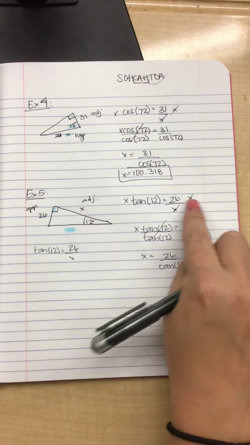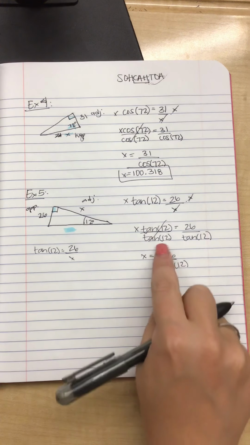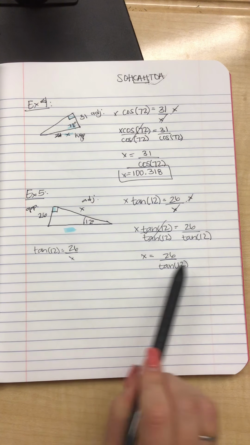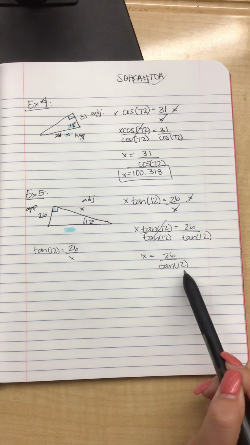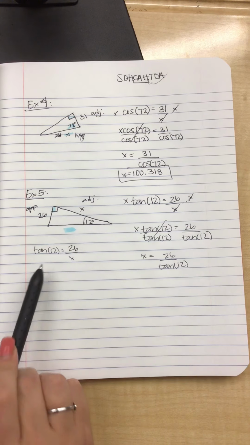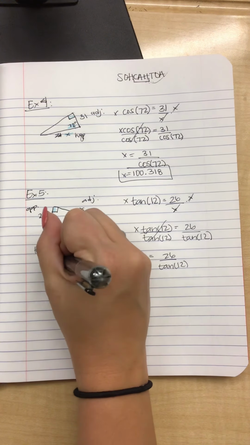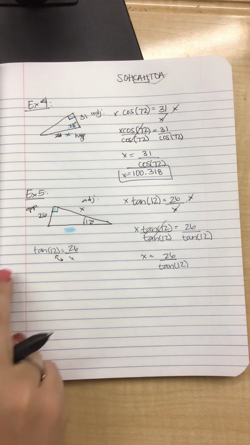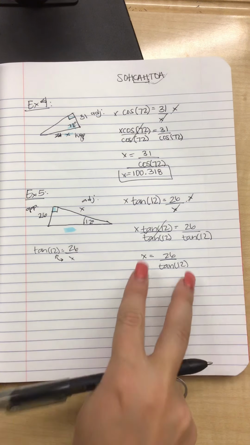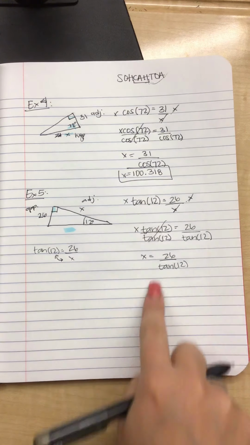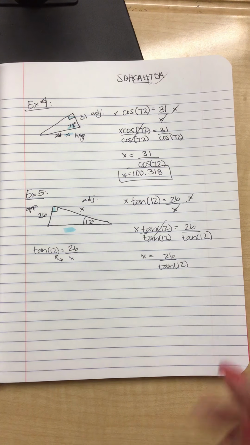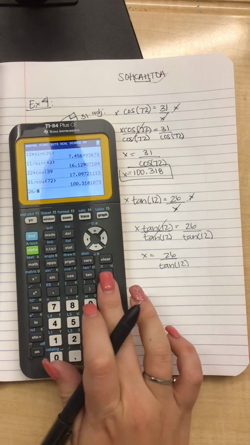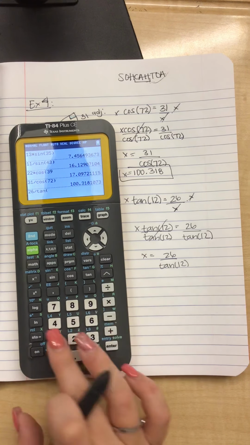We multiplied each side by x, and then we divided each side by tangent, and you end up with x equals 26 over the tangent of 12. If you're really clever, you'll notice that these just end up switching. So if you know what you're doing, you're allowed to just make that switch. If not, do all the steps. The last step is just plug it in: 26 divided by the tangent of 12.